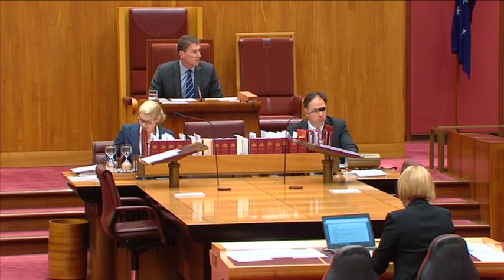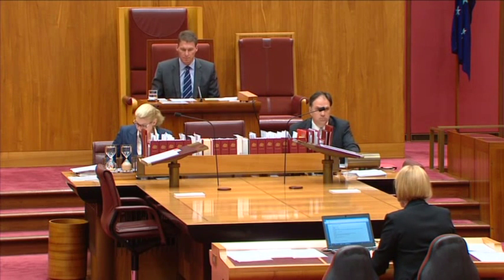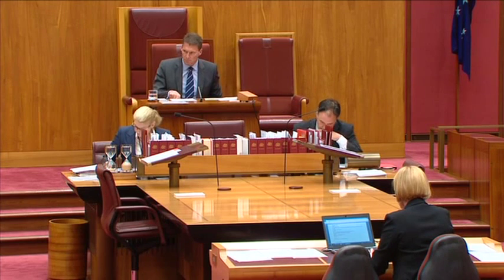Senator Singh: Thank you, Mr Acting Deputy President. I rise to speak on the Tax and Superannuation Laws Amendment 2015 Measures No. 2 Bill, and am pleased to inform the Senate at the outset that the opposition will be supporting this bill. This bill contains 4 schedules. Schedules 1, 3 and 4 are non-controversial, technical changes with no fiscal impact.